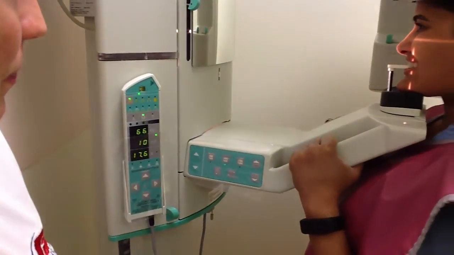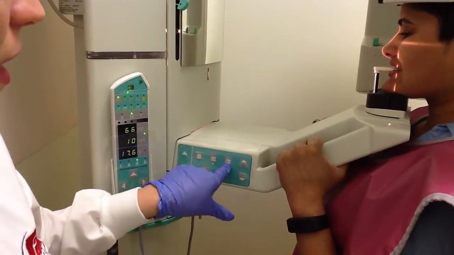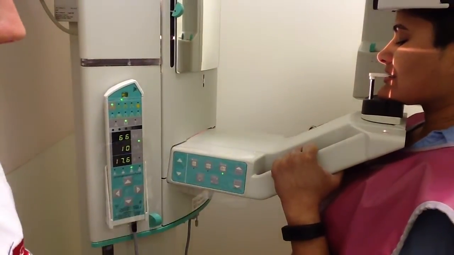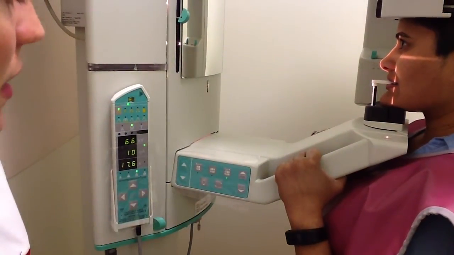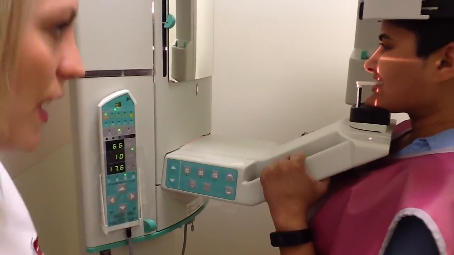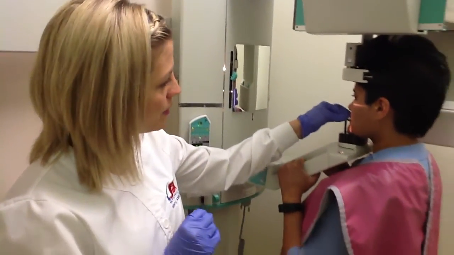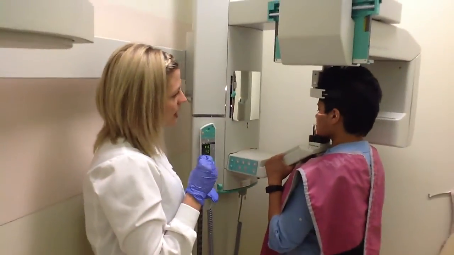So looking at Fareen here, I could see it's mesial of the 3. So I'm going to select the mesial button. So just as a review, here we have the mesial of the 3. This one is right on the 3, and this is distal of the 3. That's perfect.